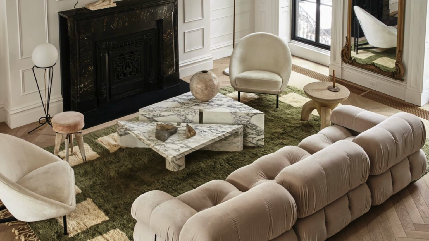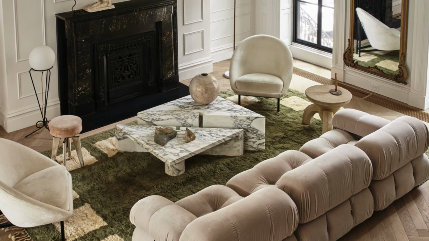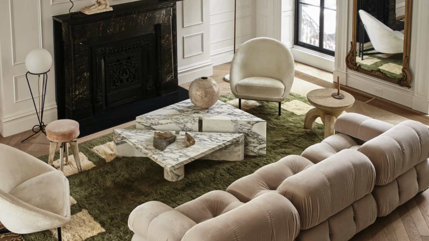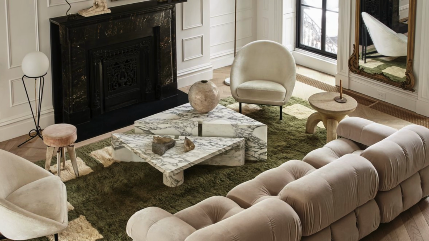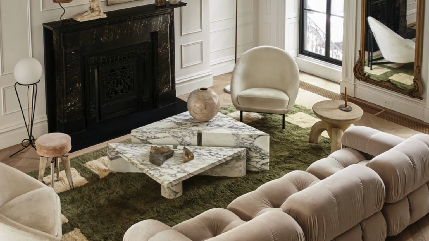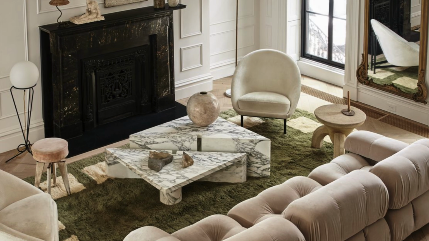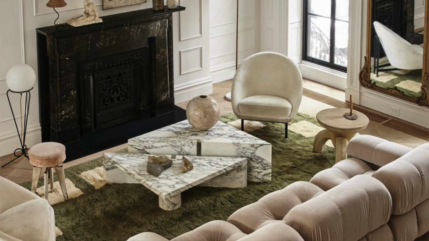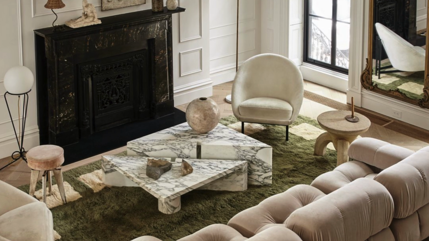And it's very similar to the first issue. When the furniture is not on top of the rug, it just feels like you've filled the space with stuff. When the rug is kind of floating in the middle and all the furniture is on the periphery, it makes it feel like all the furniture is pushed up against the walls and it's just kind of begging to fit in the space.